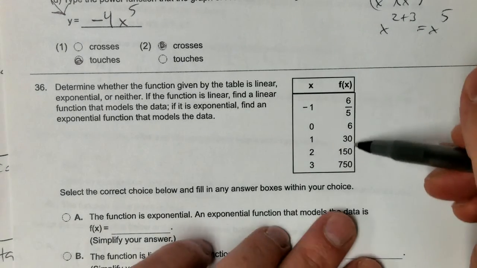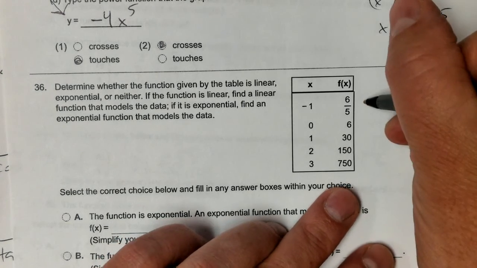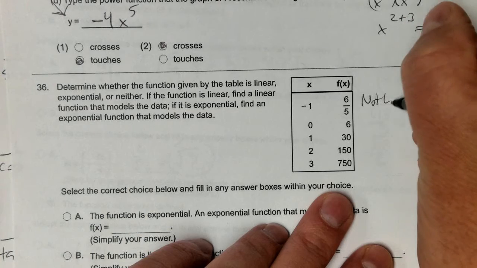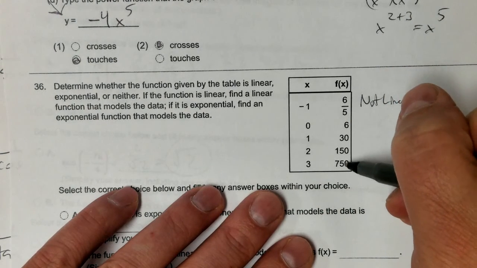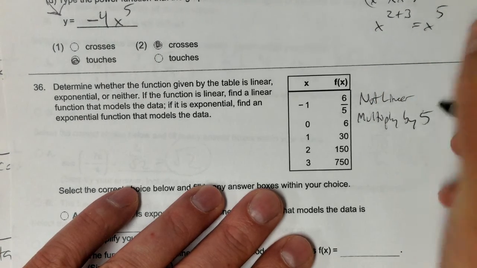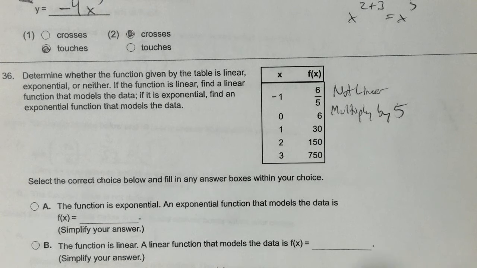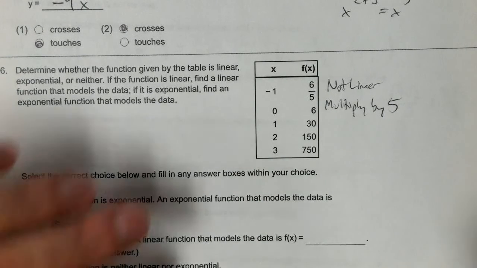This one is not linear based on the numbers we see, because the numbers are increasing so fast. And what we notice is you're multiplying by 5. So here's the important thing for y'all to remember.